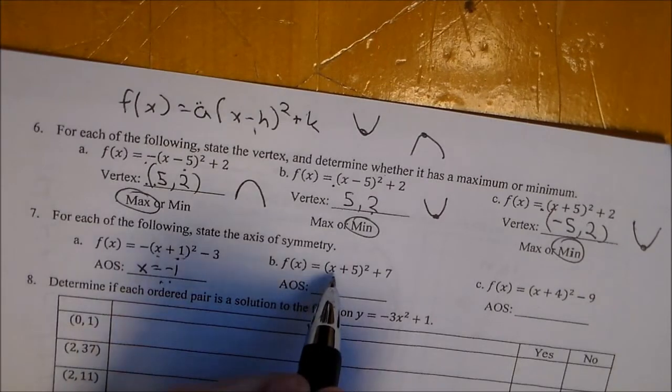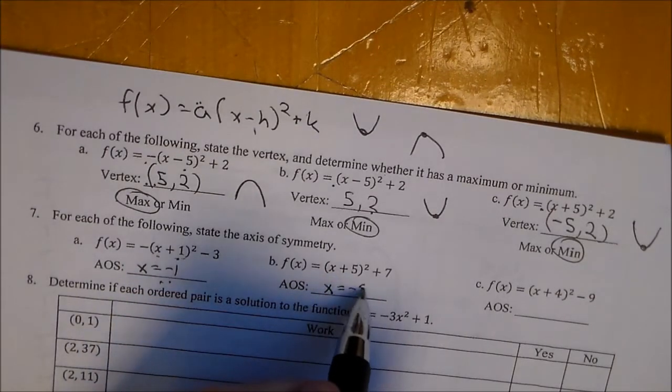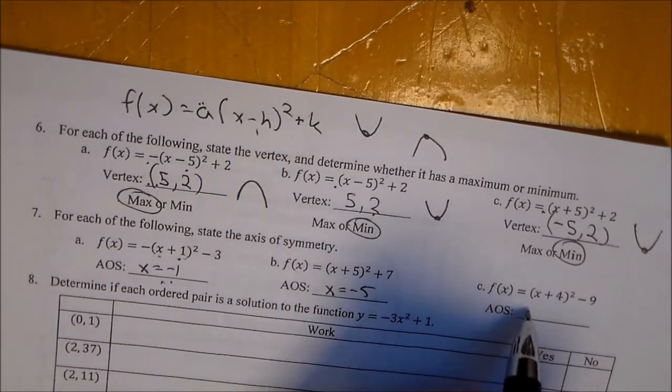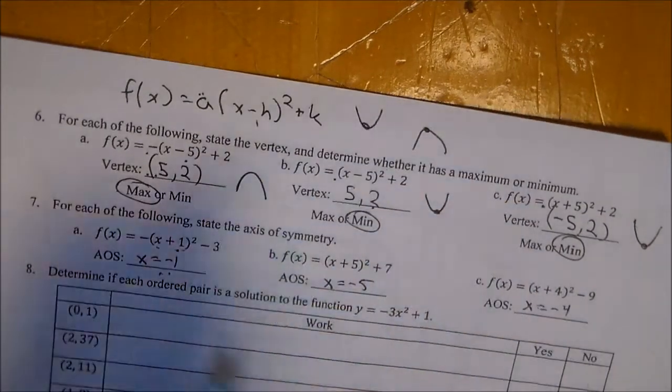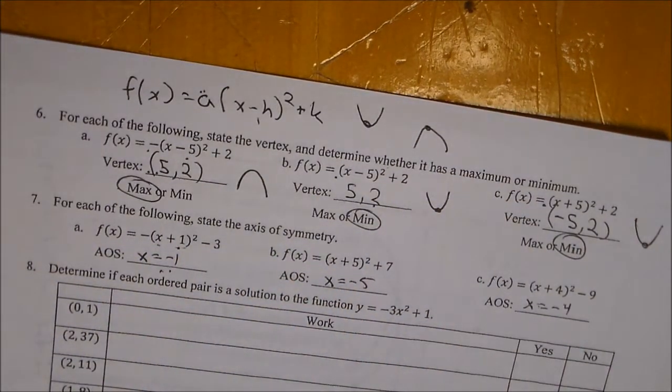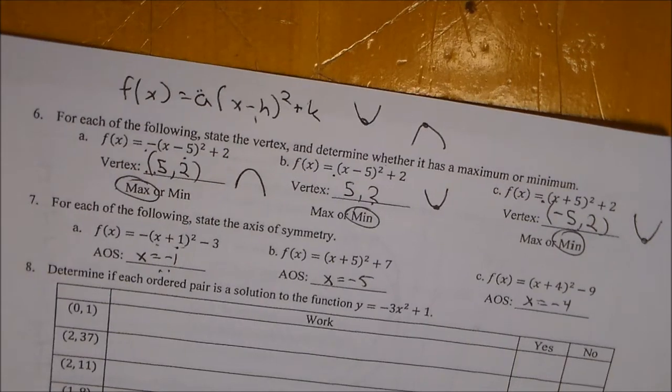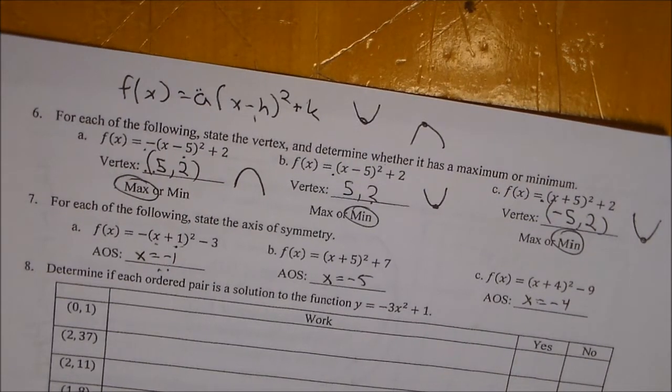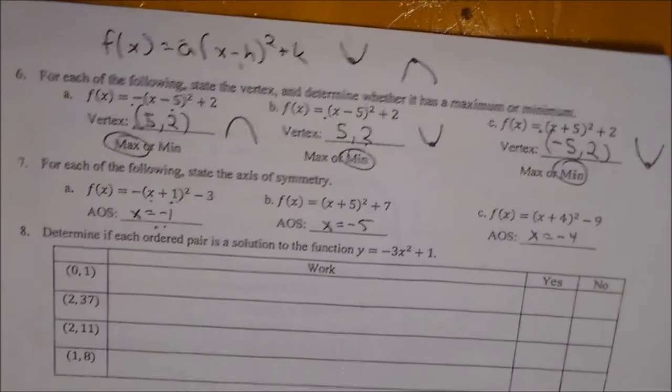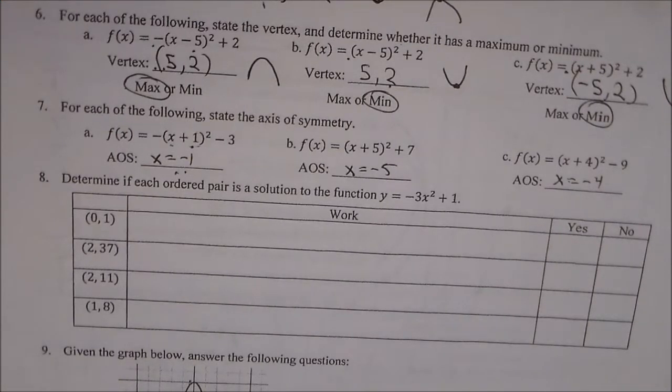So then on B, we have x plus 5. That's going to be x equals -5. And then x plus 4 is going to be x equals -4. So that is the line or the value where the axis of symmetry is, but really it's also the x value in the vertex.